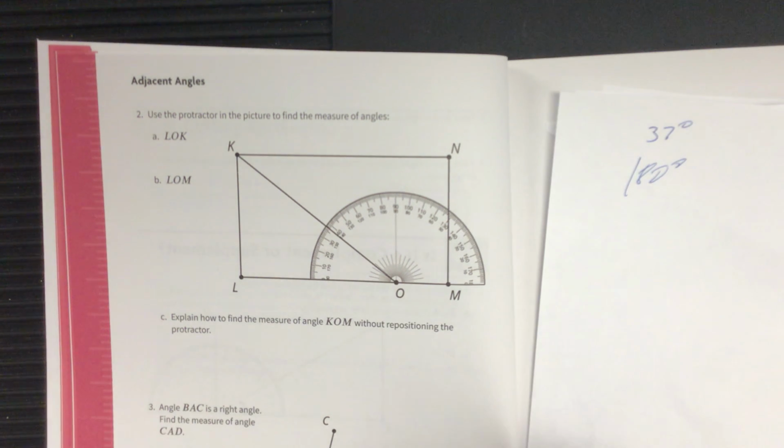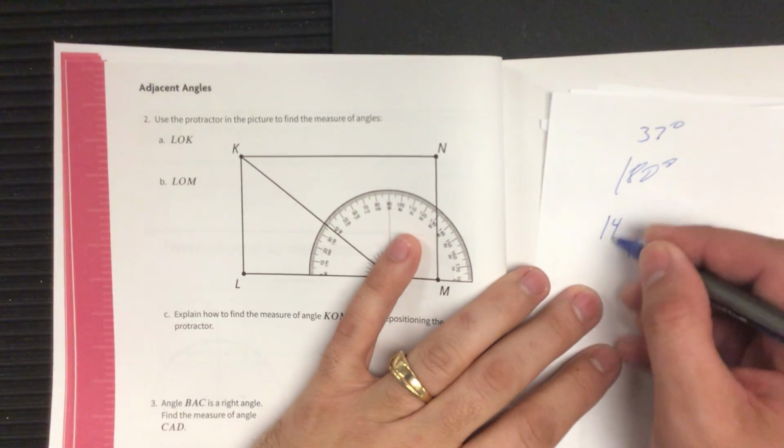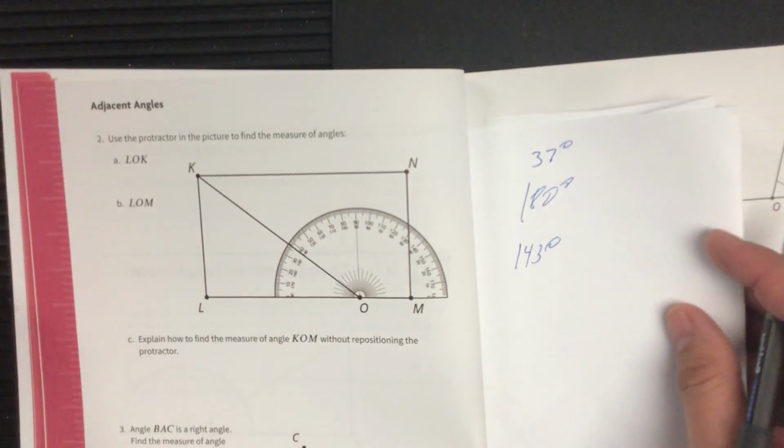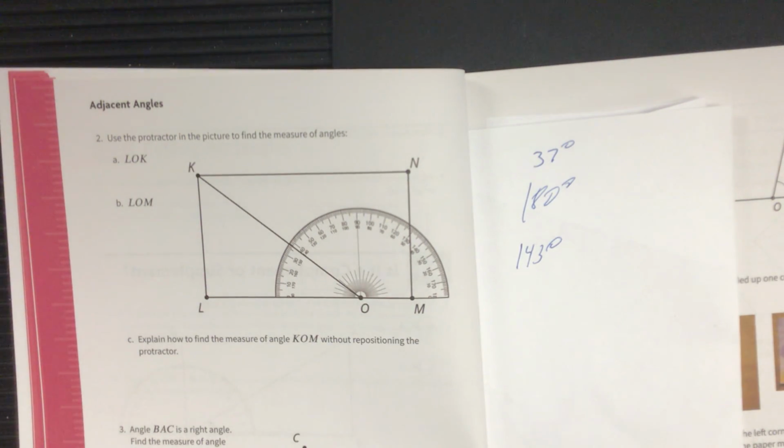C, how can you find KOM? So a similar type of problem. Dakota? 180 minus 37. They have to add up to 180. So 37 plus what is 180? 143 is your answer. Again, why? They add up to 180 together.